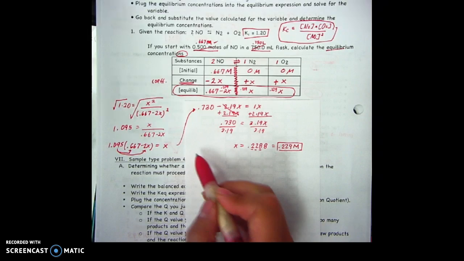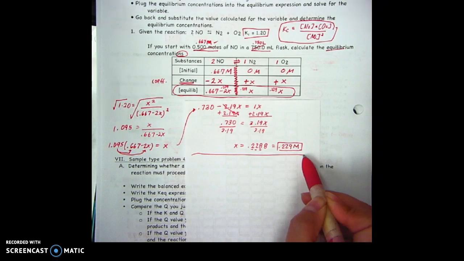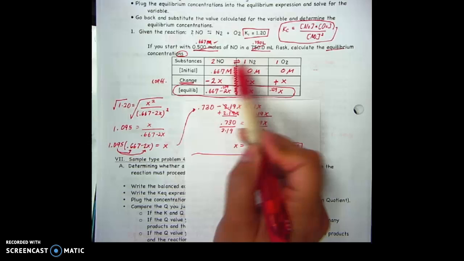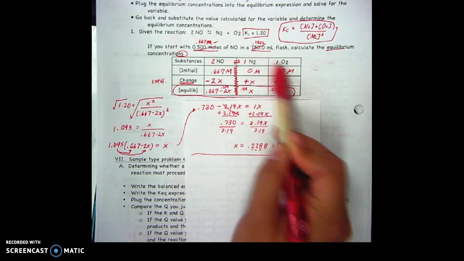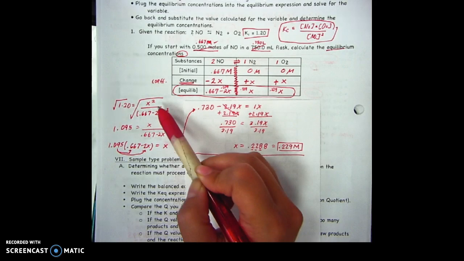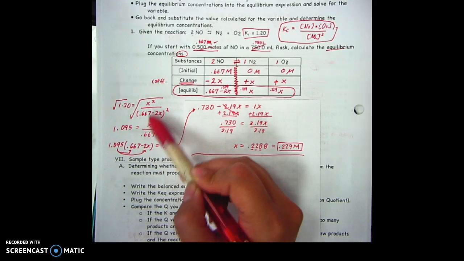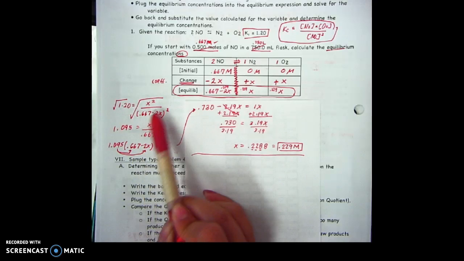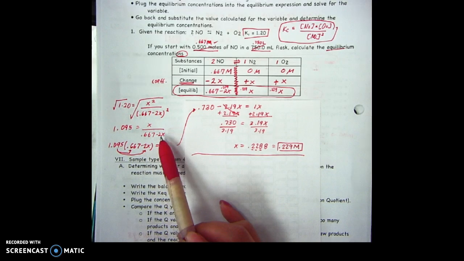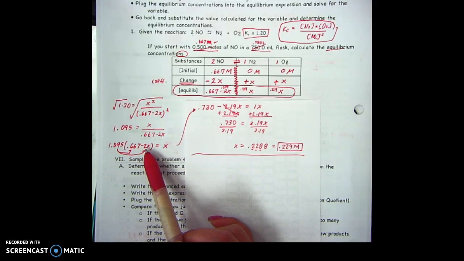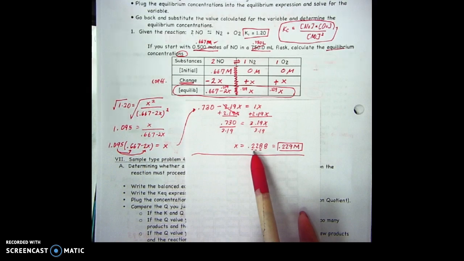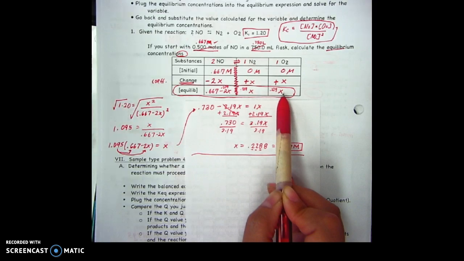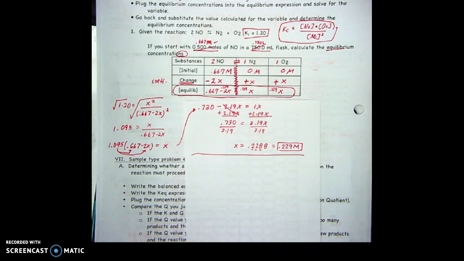So it took a little bit more work here, but that's it. You just have to remember, I think the hardest part is just remembering how to set up this ICE chart. And then once you get to the math, you kind of know the steps. And it's always going to be the same. You're going to have to square root both sides because you'll get a square and a square here. Okay. Then you're going to have to distribute out, right? You're going to have to put your variables together. And once you know what your x value is, you could go back and put it in right there.